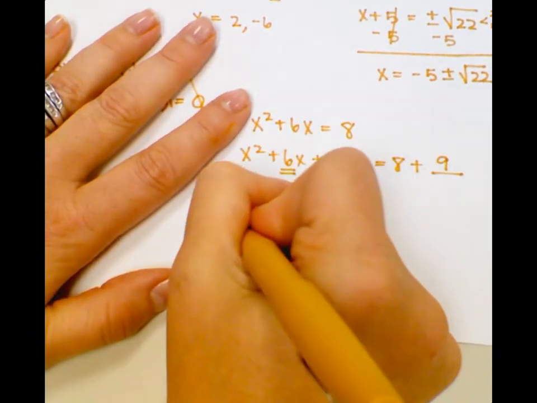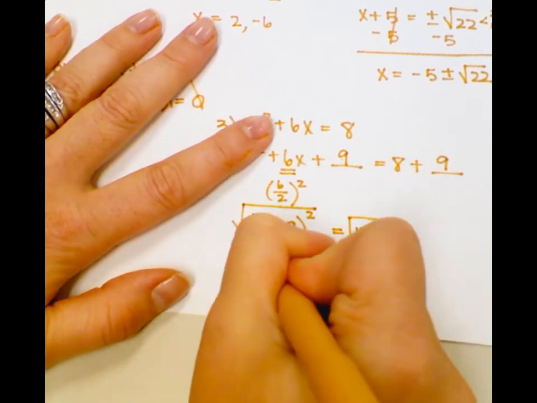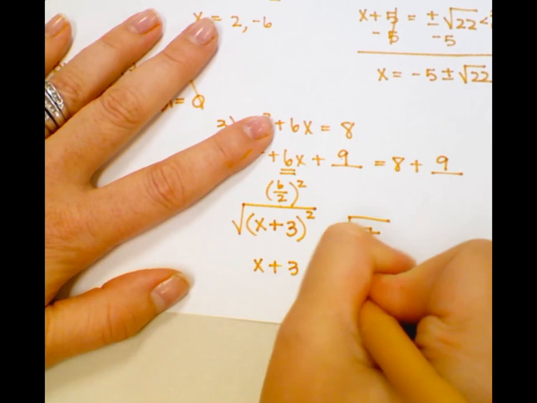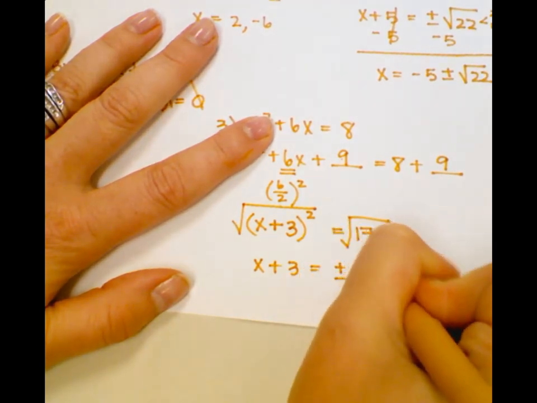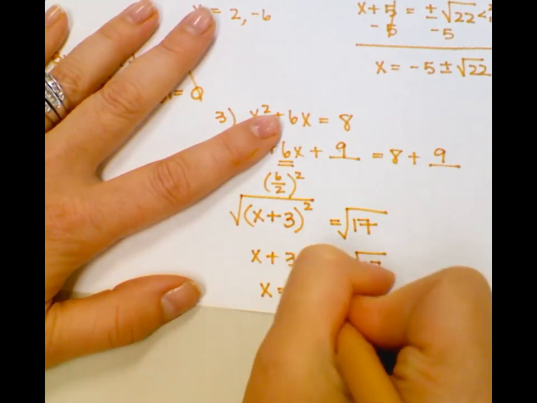Okay, and then we're just going to do the same. Square root, x plus 3. Don't forget your plus and minus. Now, is 17 prime? Yes, it is. So, subtract that 3. Remember, your whole number comes first.